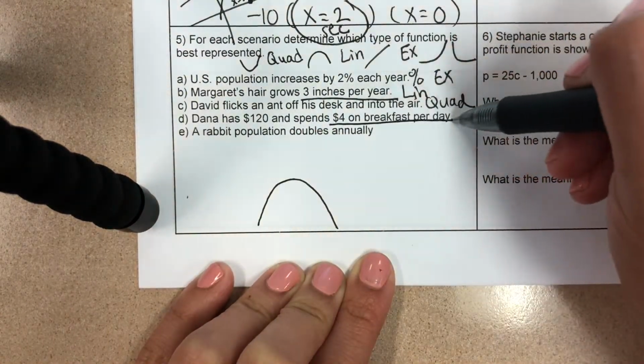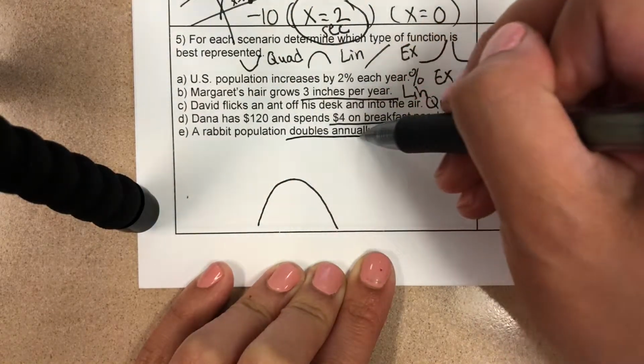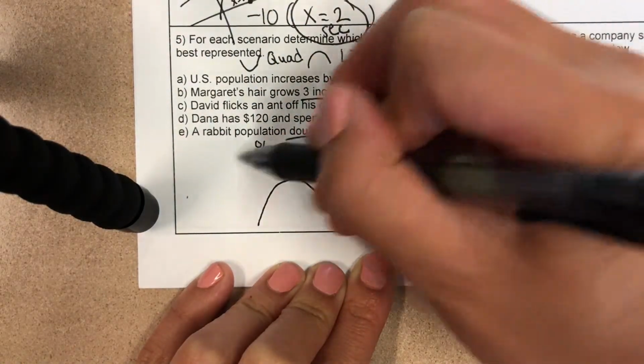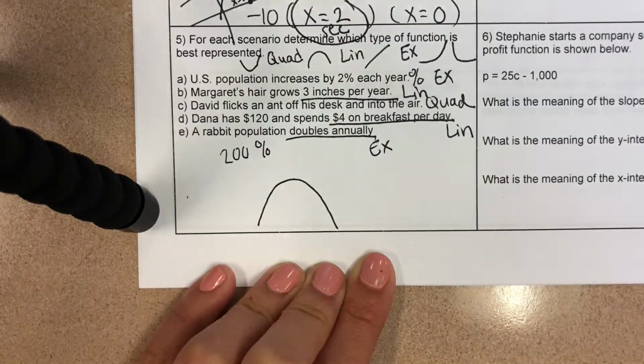$124 on breakfast per day. That again is constant. That'll be linear. And then doubles annually. That is a percentage. That's 200%. So this will be exponential.